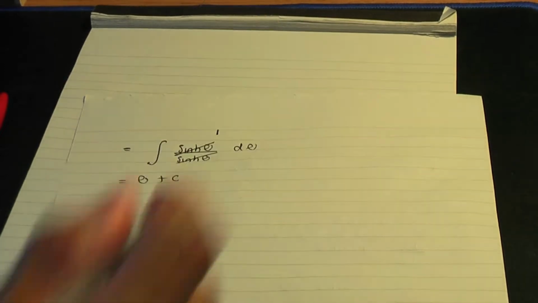So divided by hyperbolic sine theta. Okay, so as a result the two terms will cancel, giving us 1, and when you integrate 1 you're going to have theta plus c.